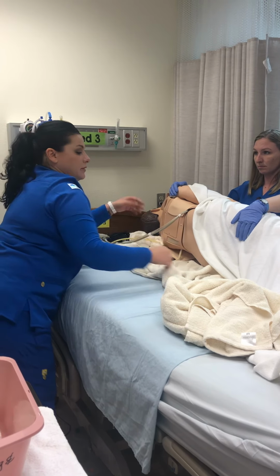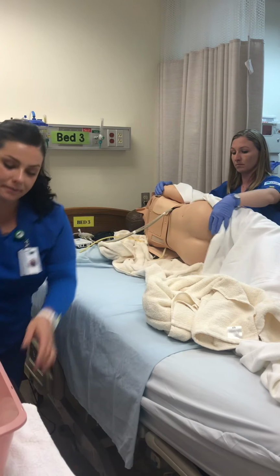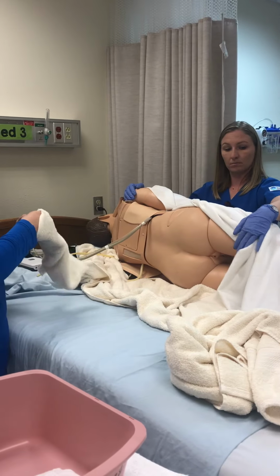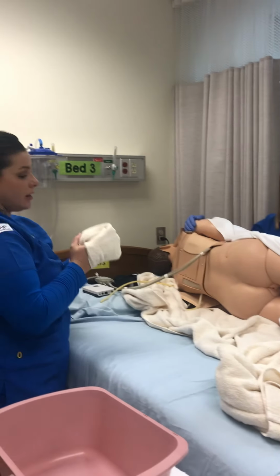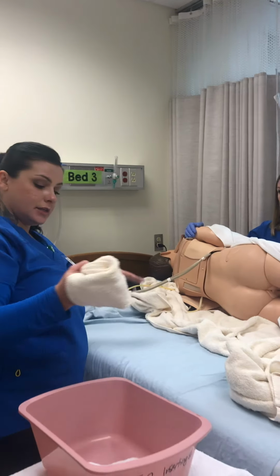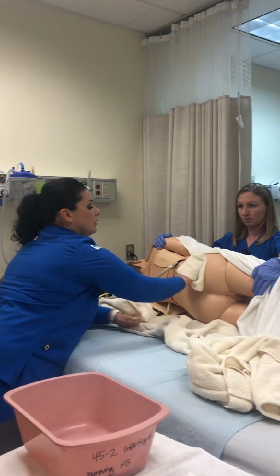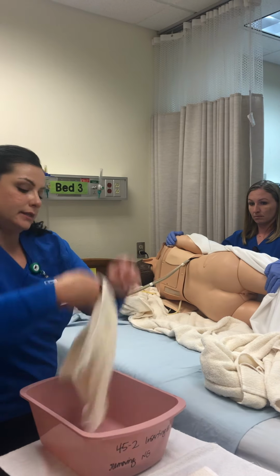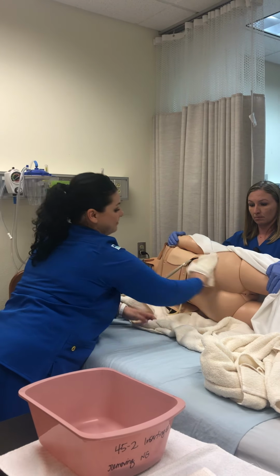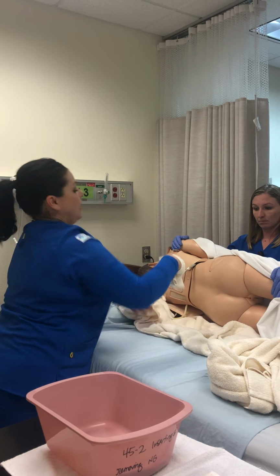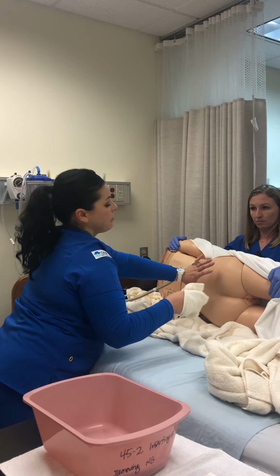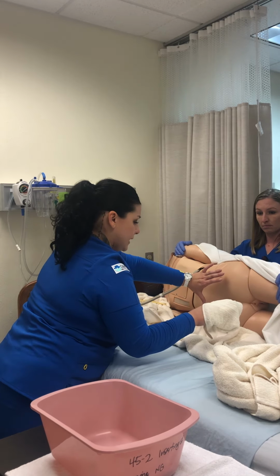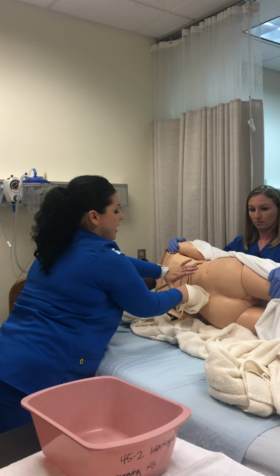Okay, so now we're going to expose the rectal area. I need to check for any fecal matter. If there were some, I would use toilet paper and remove that, but there is not, so we're going to go ahead and wash. And rinse. Okay, now I need to spread the gluteal folds. I still have gloves on. And check for any skin breakdown and just wipe from front to back.